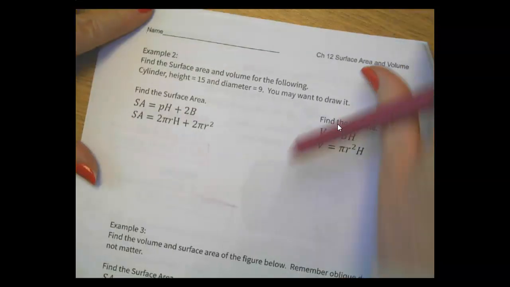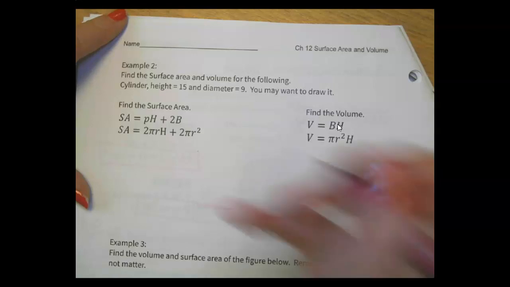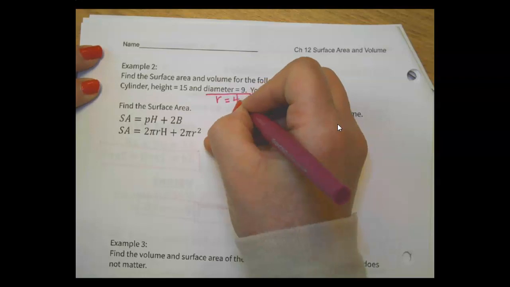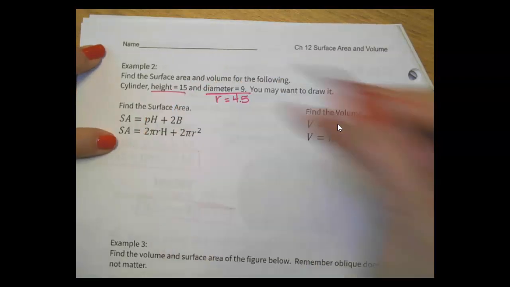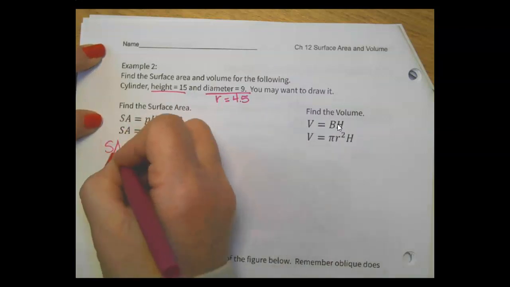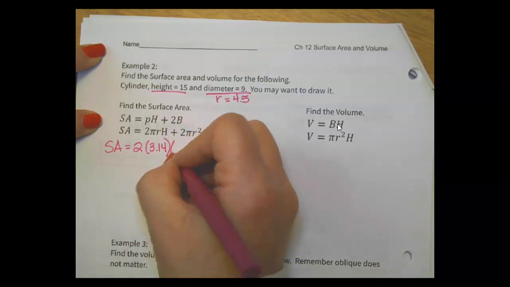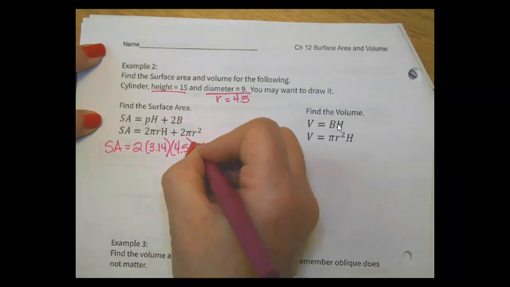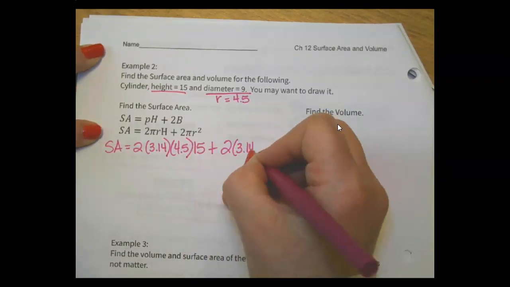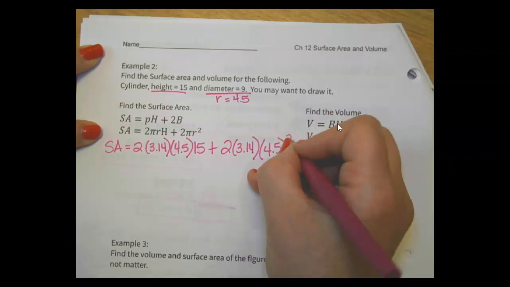Sometimes you don't have a picture. So if you want to draw it, you can, or just use the information. We don't need the diameter. We need the radius. What is that, 4.5? Height. Right? So let's try it. Surface area. 2 times 3.14. My radius is 4.5. My height is 15. Plus 2 times 3.14 times my radius of 4.5 squared.